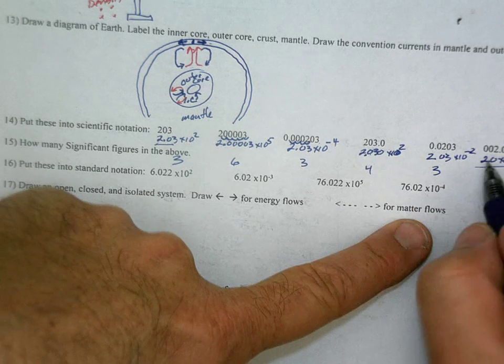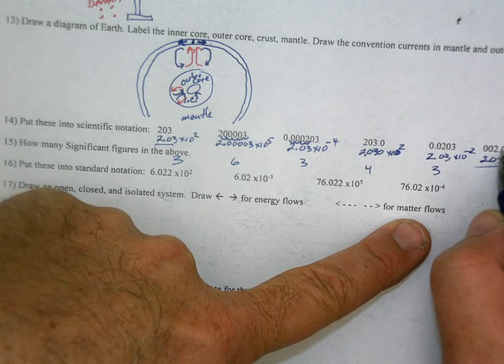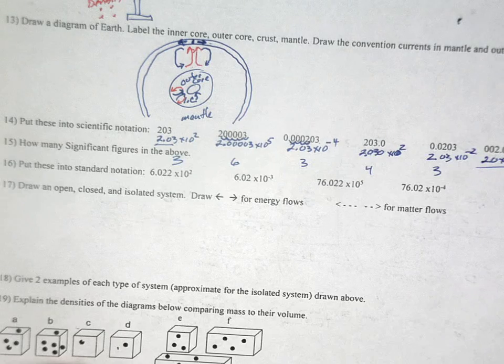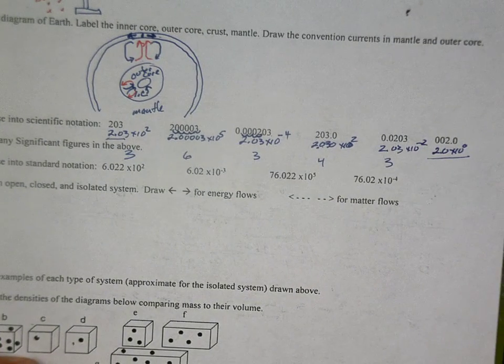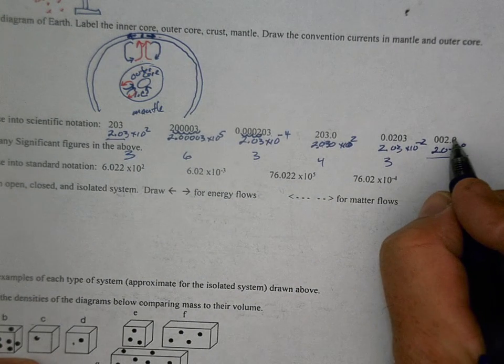And over here, we have just these 2 numbers. That 0 is important because it's telling us we're being accurate to a tenth there, so 2 there.